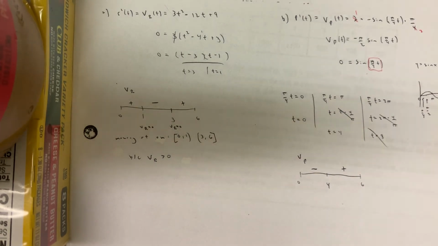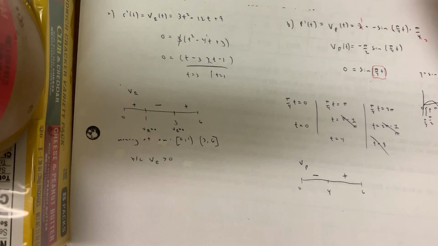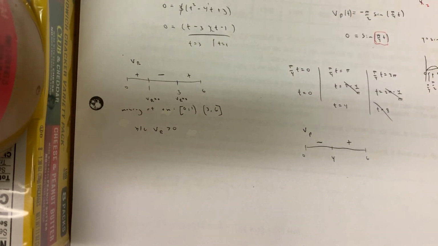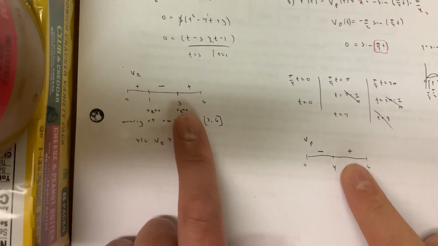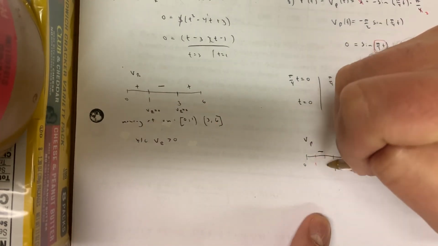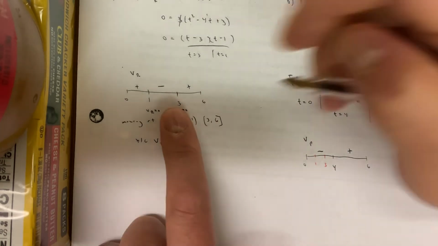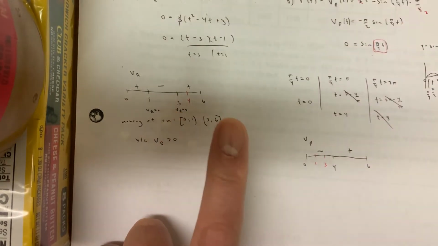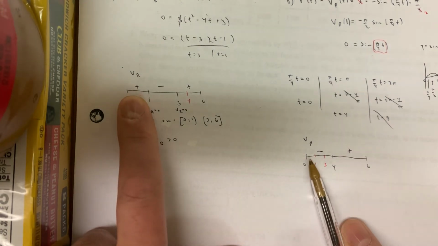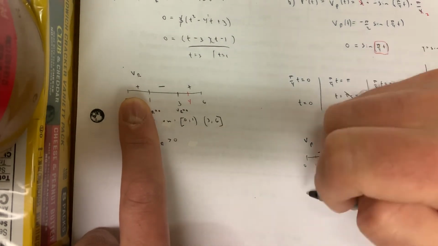I get it. And now you got to figure out, when the particles are traveling in opposite directions, that's when V sub r and V sub p have opposite signs, right? So when you compare these two lines right here, it's not as bad as you might think. This 1 and this 3 are actually on this line right there. And this 4 is on this line as well right here. So you want to know when they're moving in opposite directions. So from 0 to 1, V sub r is positive, V sub p is negative. So that's opposite directions right there.